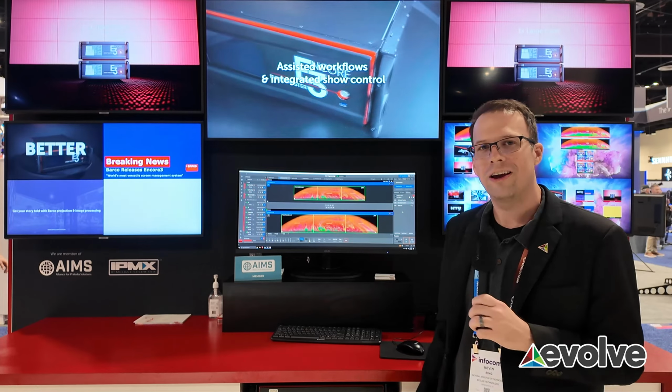This is Kevin Ring with Evolve Technology at InfoComm 2025 at the Barco booth with hands-on time with the Barco Encore3. Now, if you remember in Barco Encore2, you had a lot of flexibility with the layers.